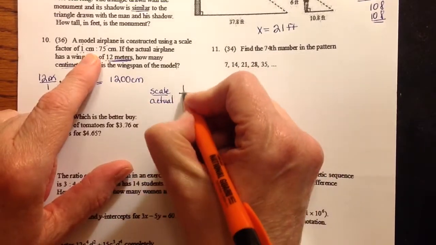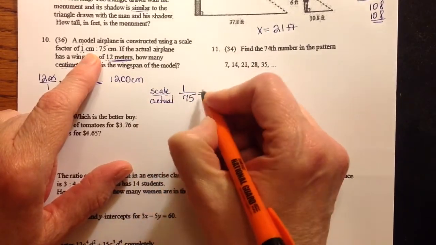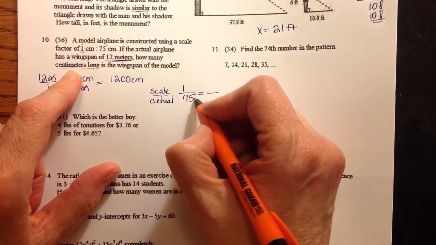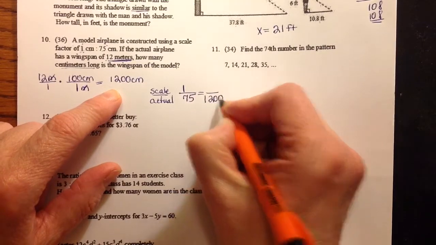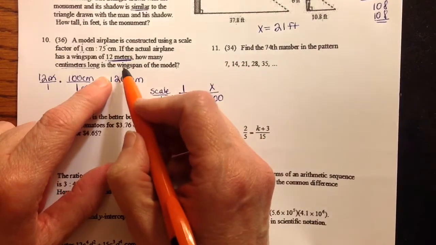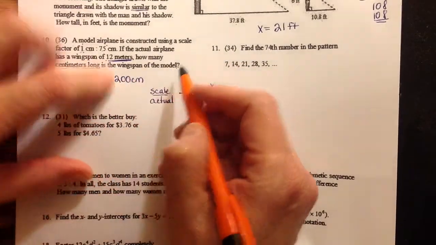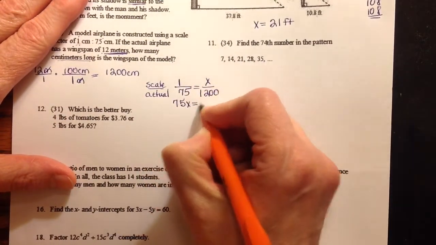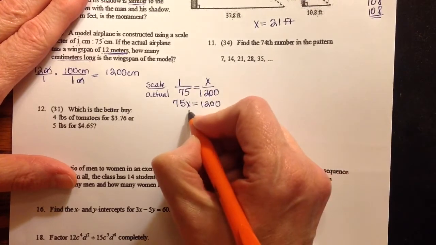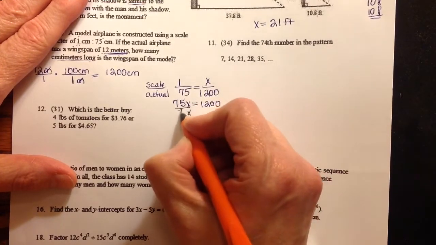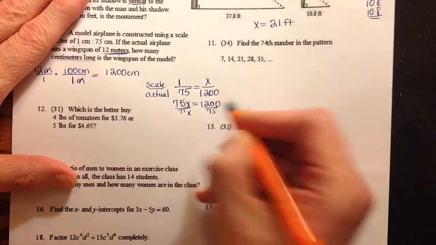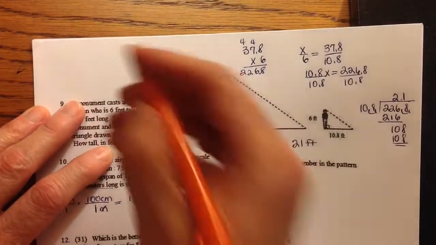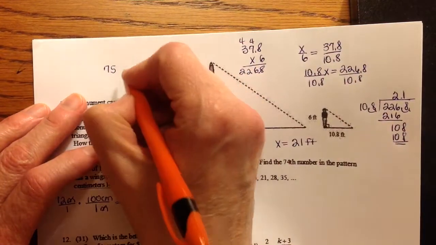So if the scale is 1 to 75, and then the wingspan of the actual airplane is the 1200, then the x is what we don't know. We want to know the wingspan of the model. So we cross multiply, we get 75x is equal to 1200. Let's divide 75 into 1200. I think I'm going to go back up here and do that. 75 into 1200.